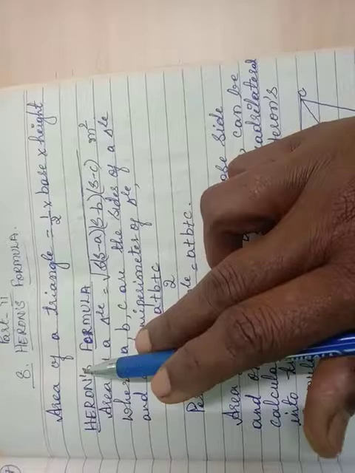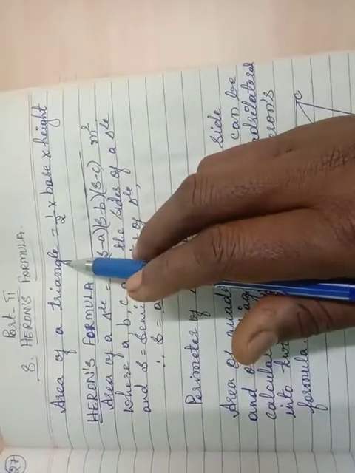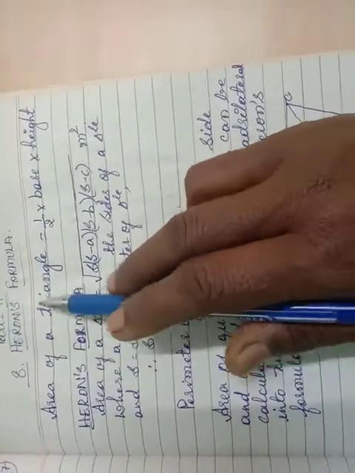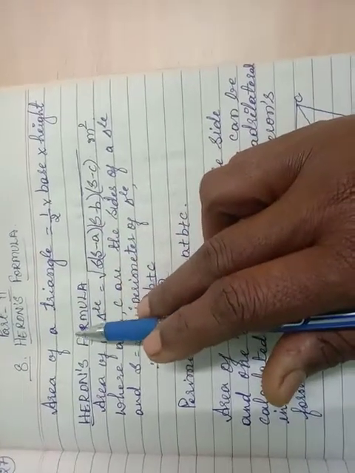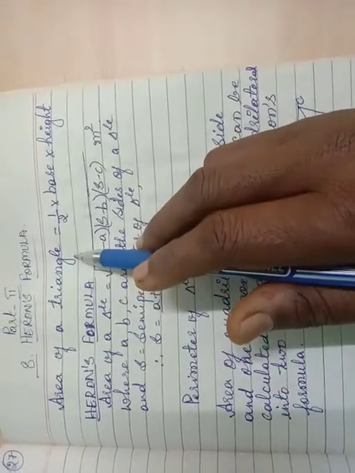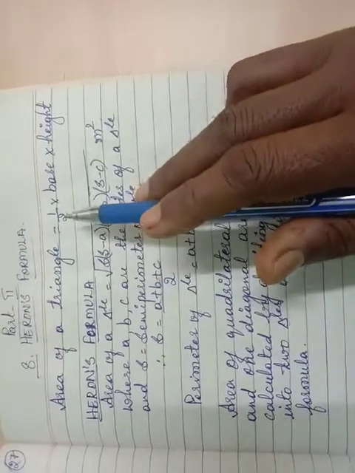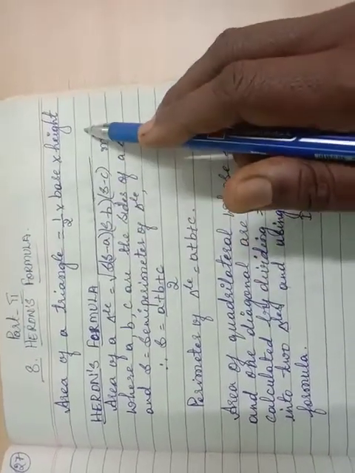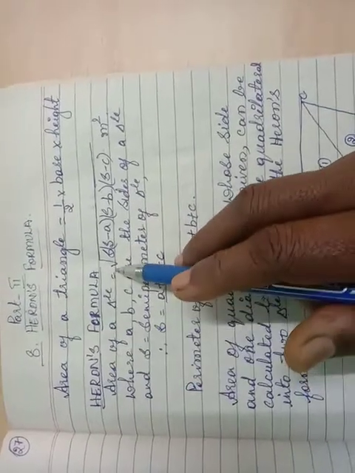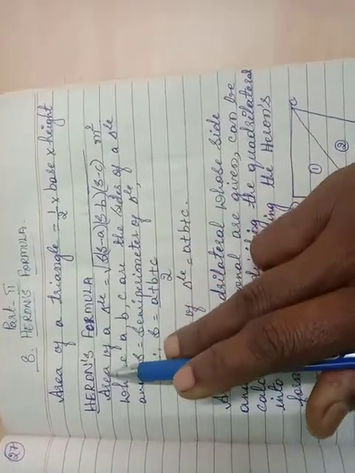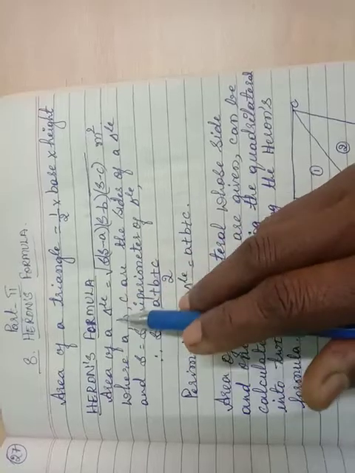Okay. So now the area of a triangle. See, there is a connection between the area of a triangle and Heron's formula. So you all know what is the area of a triangle. The area of a triangle is nothing but half into base into height. Now how will we get Heron's formula? The Heron's formula is for the area of a triangle.